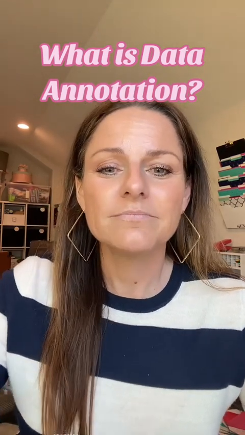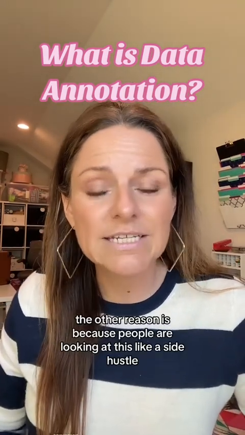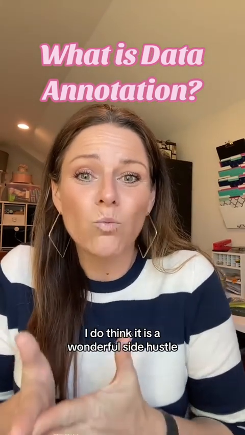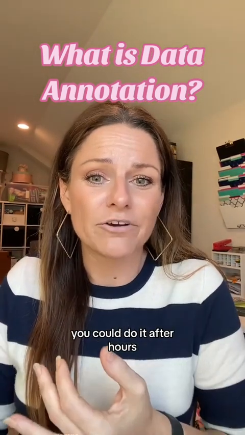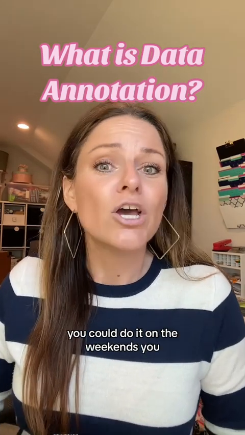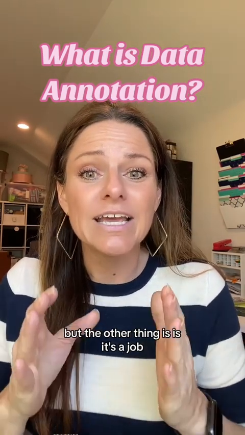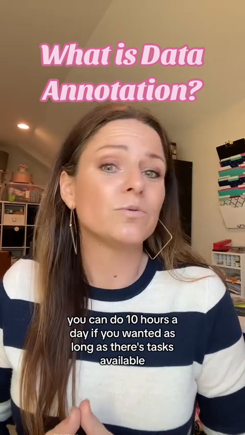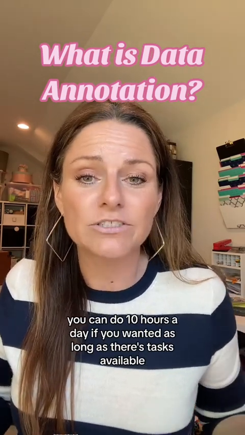But the other reason is because people are looking at this like a side hustle. I do think it is a wonderful side hustle. You could do it after hours. You could do it on the weekends. But the other thing is, it's a job. You could do it as your full-time job. You can do 10 hours a day if you wanted, as long as there's tasks available.